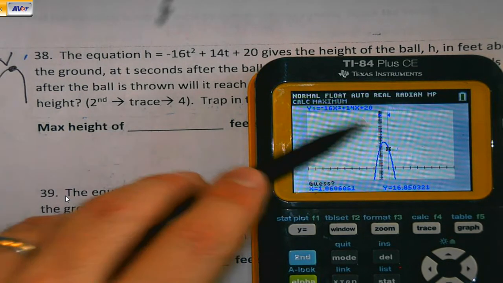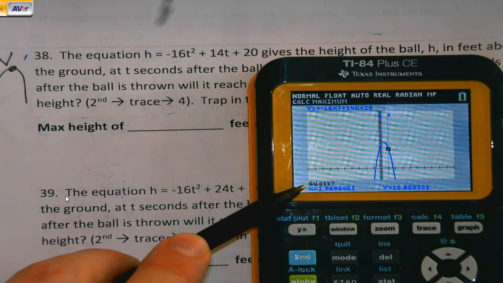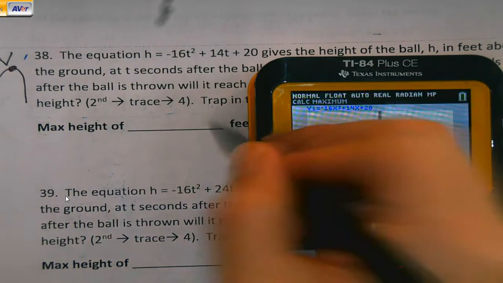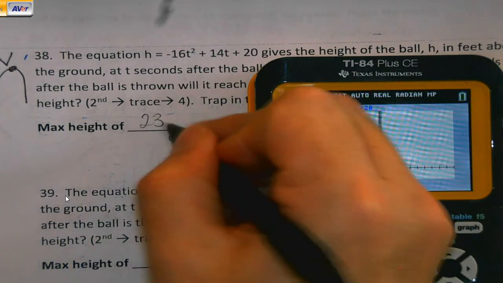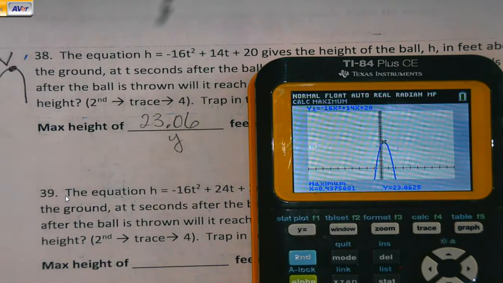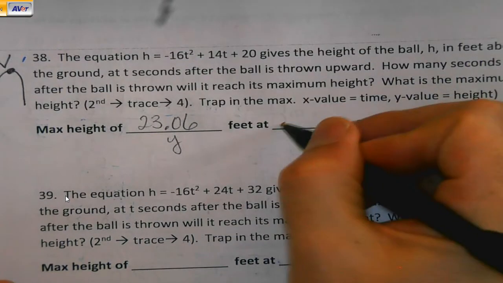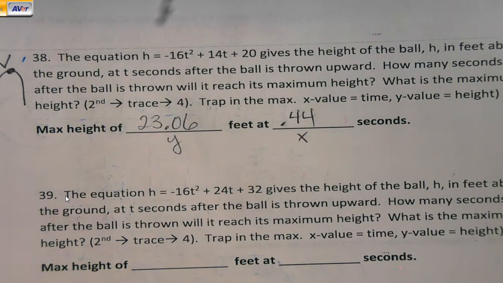I'm creating these little lines that are trapping that in. When I see the word guess, I hit enter one last time. And that funky value that I get, the y value is how high. My x value is how long.